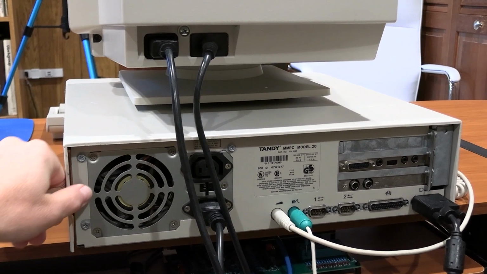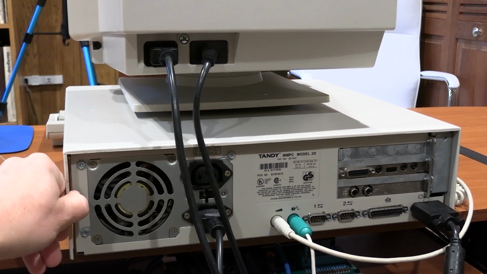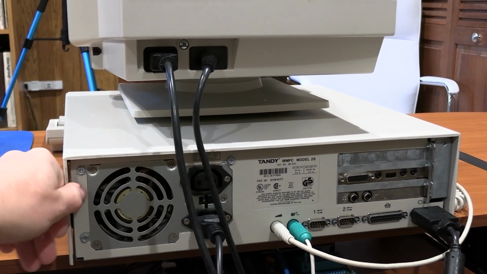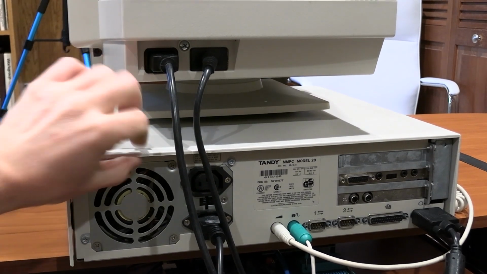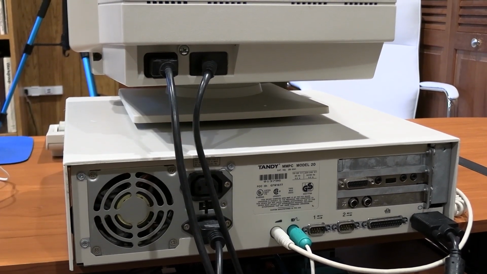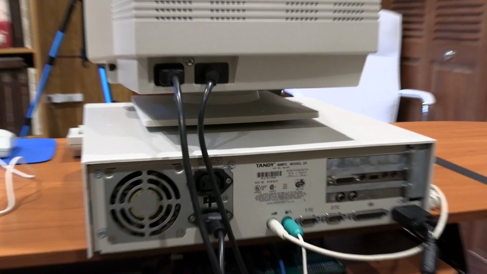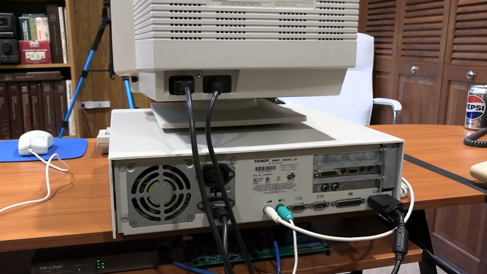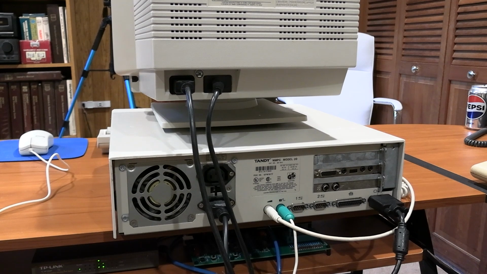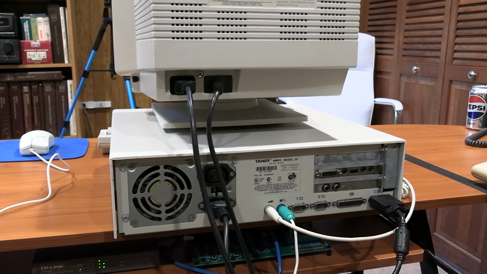It's almost as though the case was designed for the older Tandy chassis, and they just kind of threw it on these things. And you can feel the overhang. It's unnatural. So that kind of is reminiscent of old Tandy case. So that's pretty much the back of the thing. It's like I say, it's a pretty bog standard machine. So let's get it powered up and see what it does.